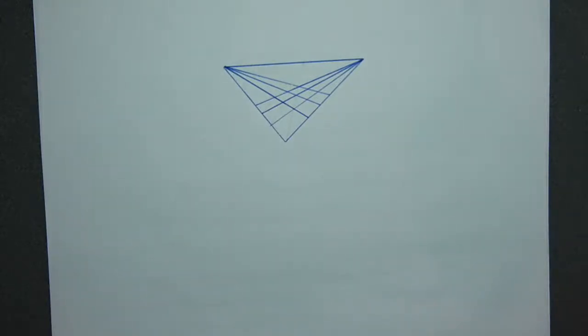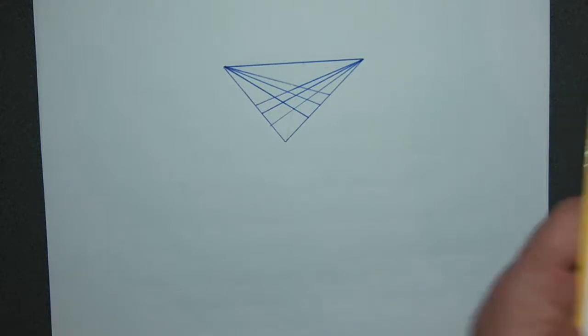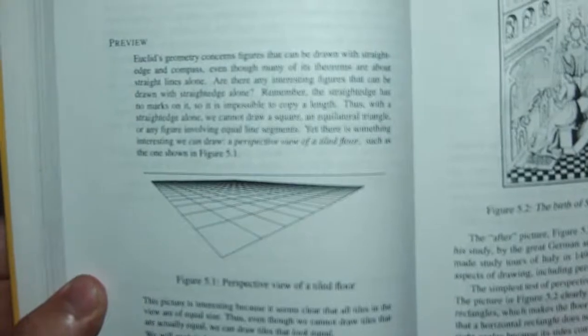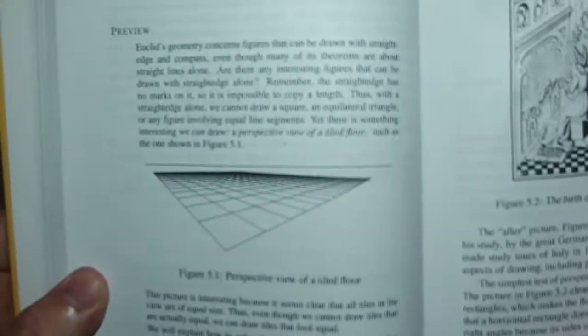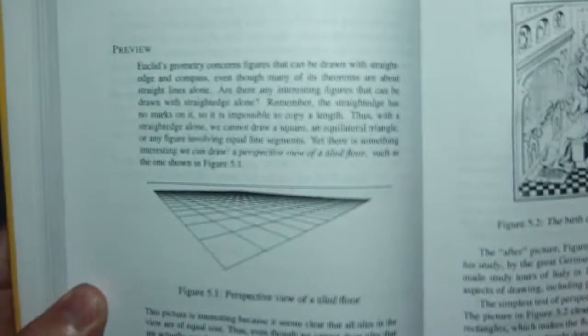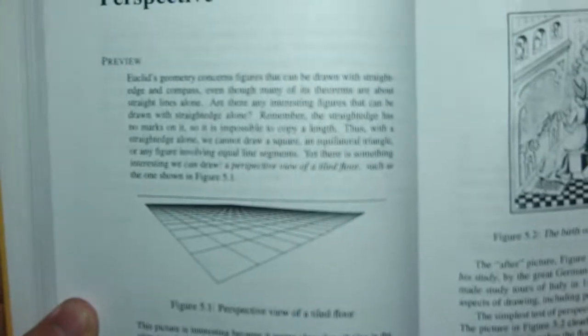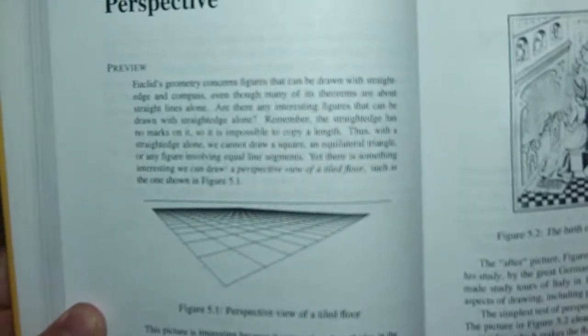And so ultimately, the picture that you get looks like this. That's what it looks like. So this is drawn using straight edge alone.